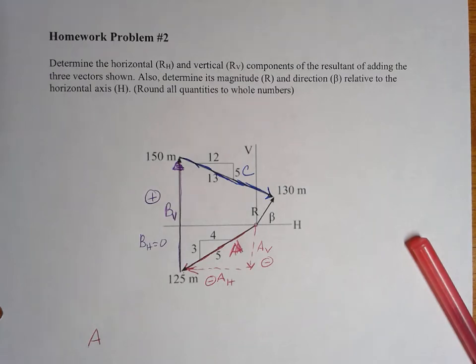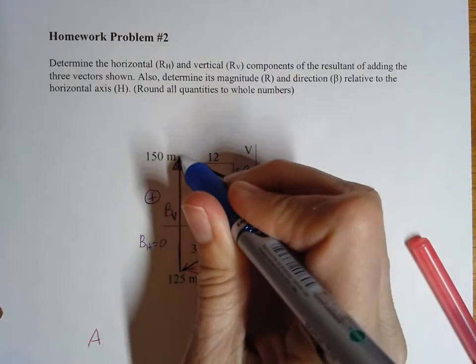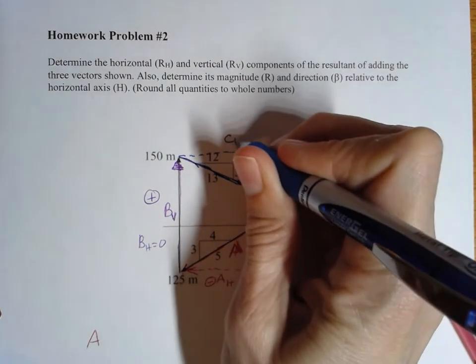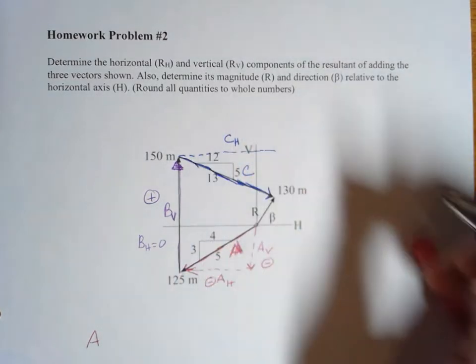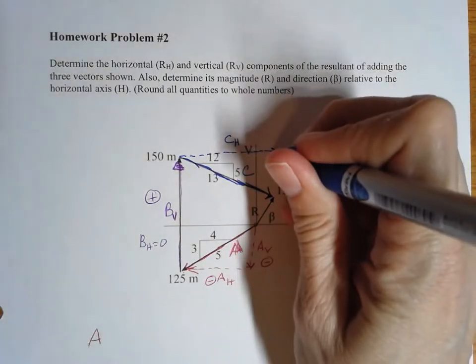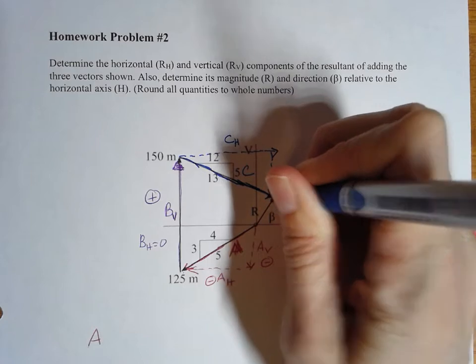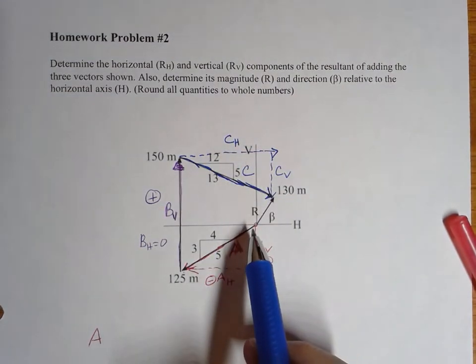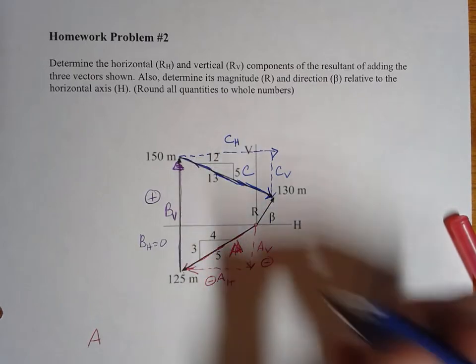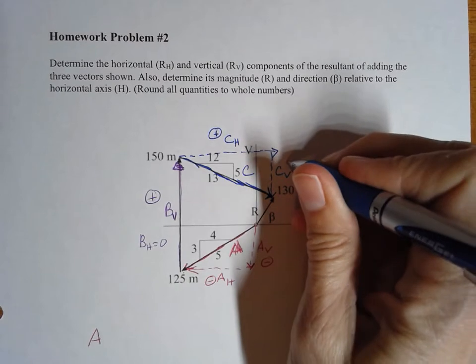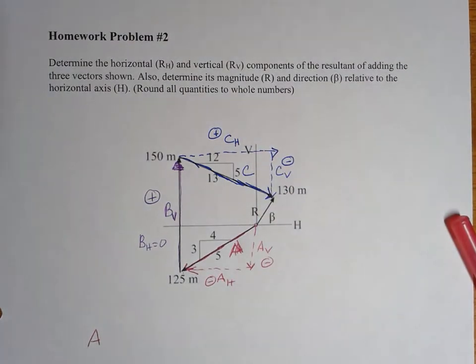And then for vector C, I've got some amount of horizontal coming over here, C sub H, and that's going to end somewhere around there. Then I have to get down to my final point here, so I'll have some C sub V. Looking at positives or negatives, C sub H is going in the positive direction and C sub V is going in the negative direction. So that's what it looks like to start off with.